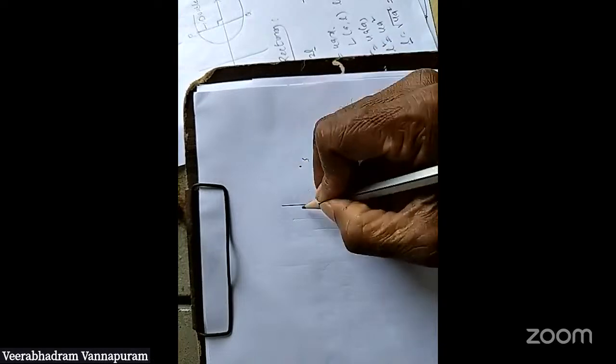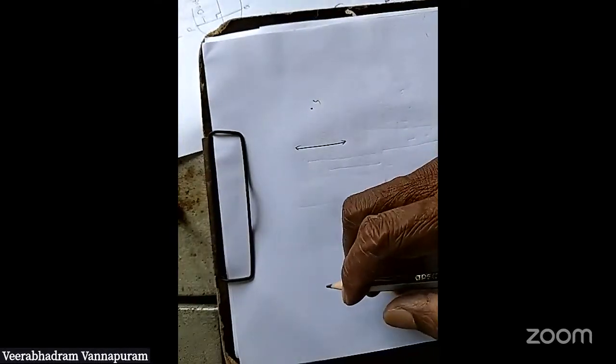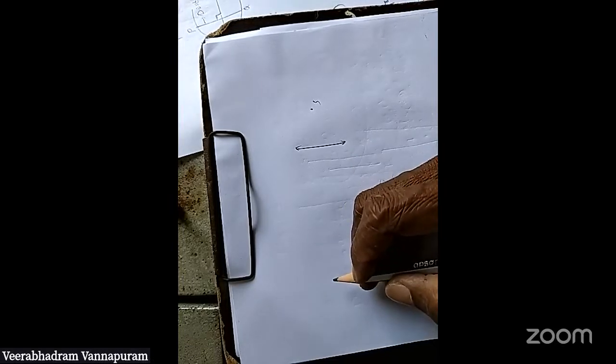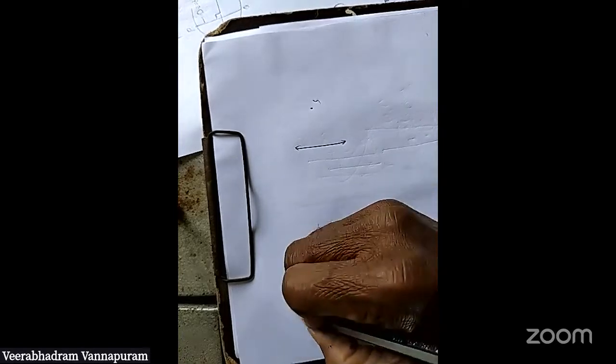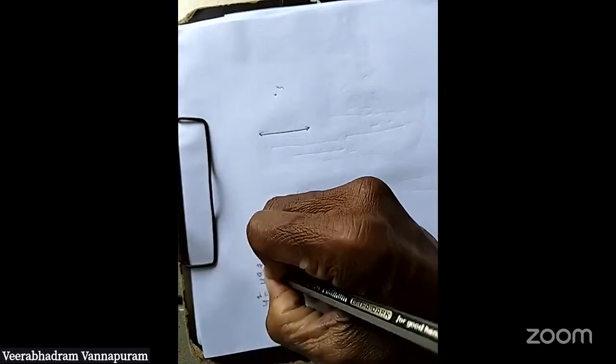So based on the position of the point and the directrix, there are various forms of the parabola, which are given in your textbook. Y square equal to 4ax.